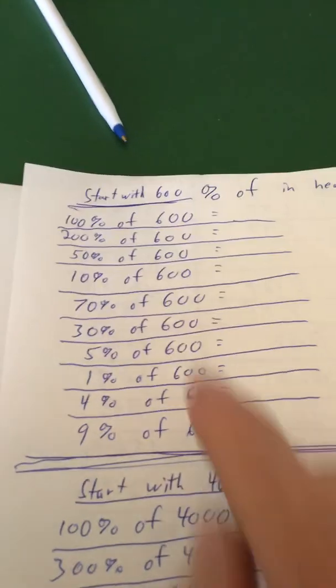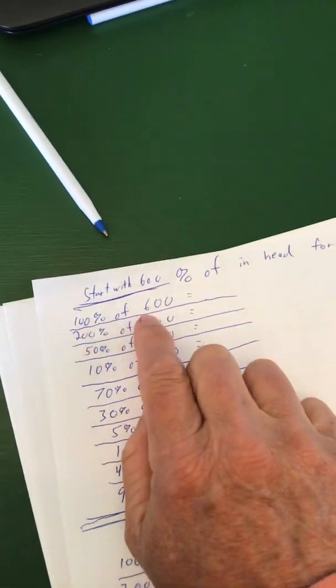When I want you to show your work, I'll show you how to make your circle, like we did in proportions in Unit 5. So here we're going to flip it around. Let's say we start with 600. What's 100% of 600?